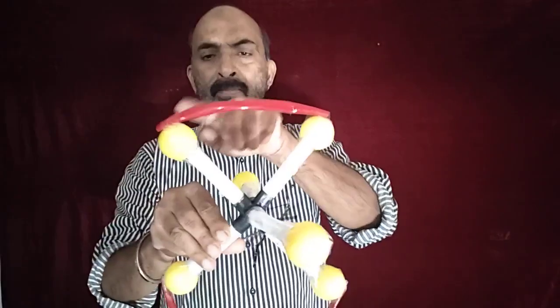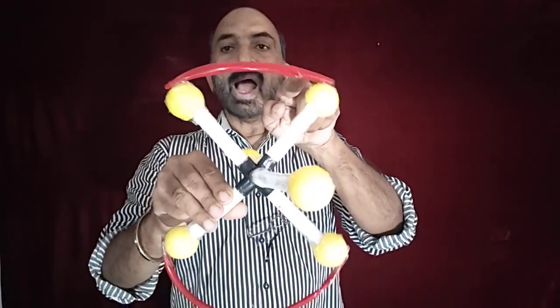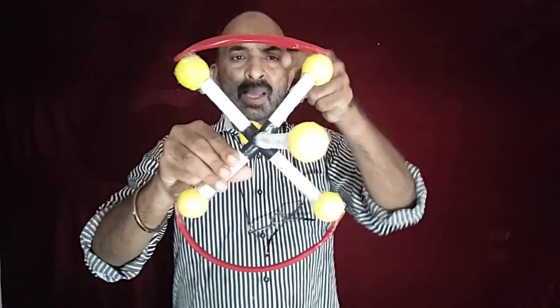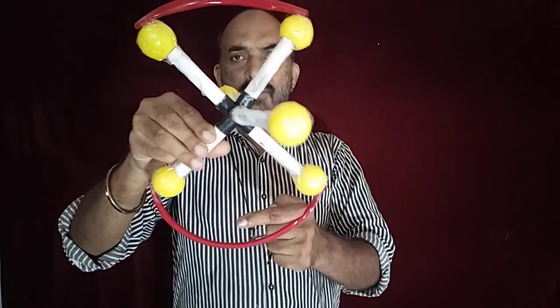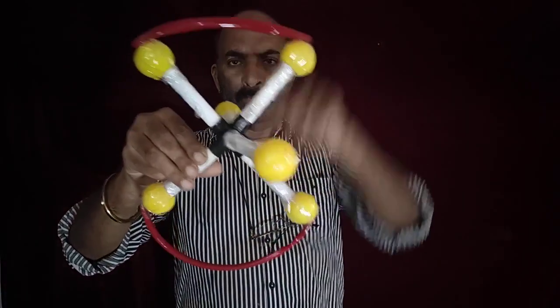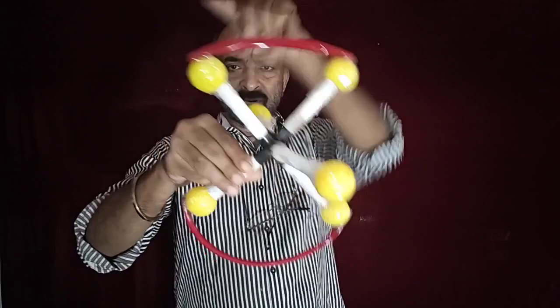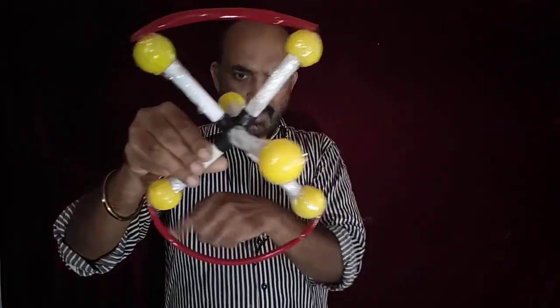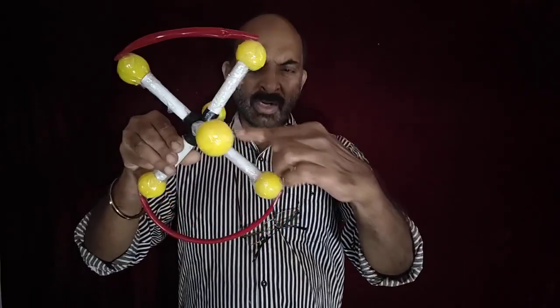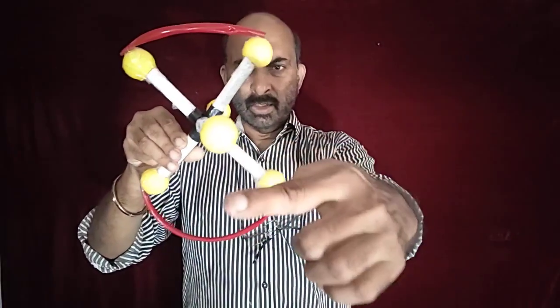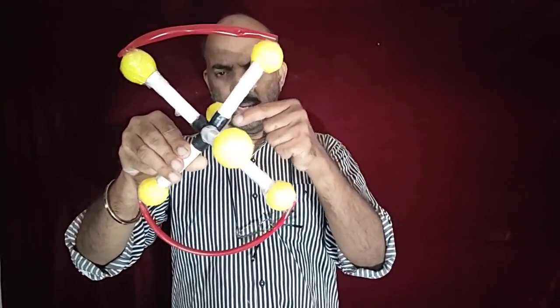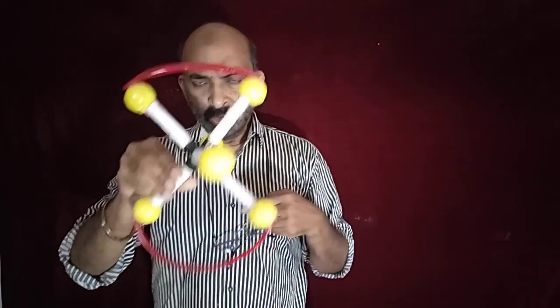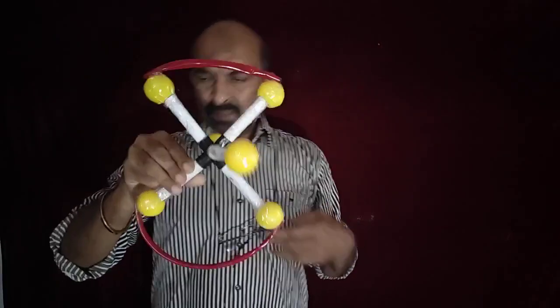If I connect one BB like this, I can connect the next BB on exactly the opposite side of it, above and below. It occupies four positions, one above, one below, and one A towards you, one A towards me. Okay, so this is one form.